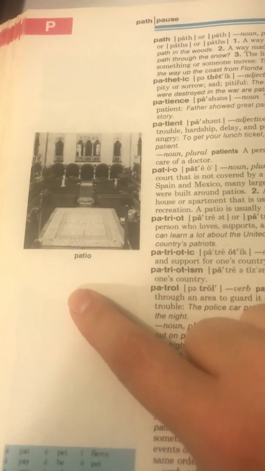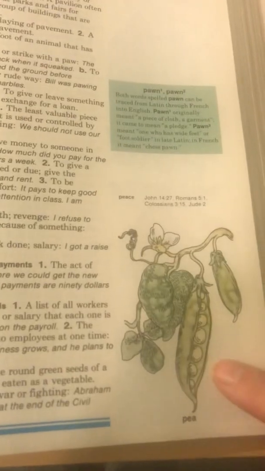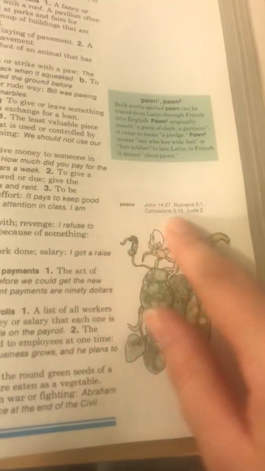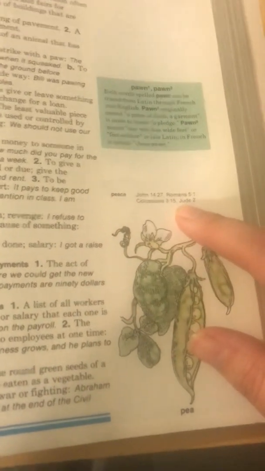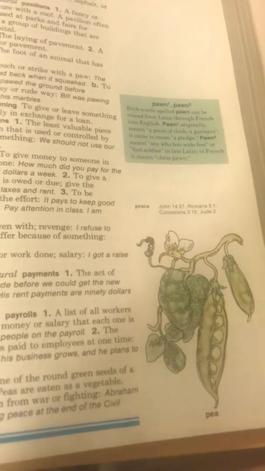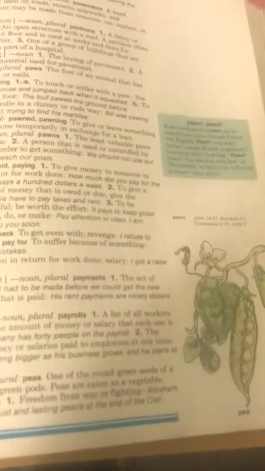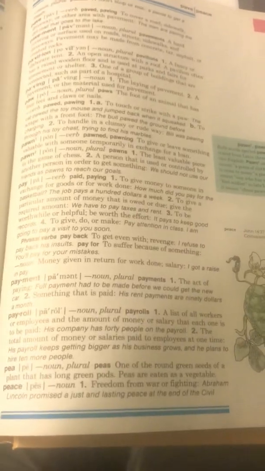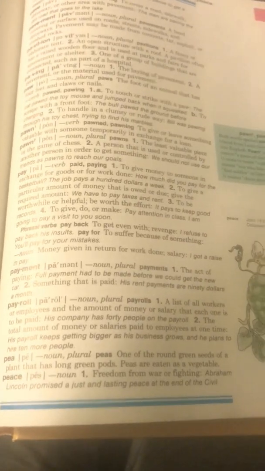Even in my dictionary here, you can see there's different pictures. Oh, that's patio. We have some peas. There's a lot of things on peace, and it gives us some Bible verses on peace. So depending on your dictionary, it will have a lot of different extra information in there for you. And it's just a good tool, and the better you know how to use it, the easier it will be for you if you need to look things up.